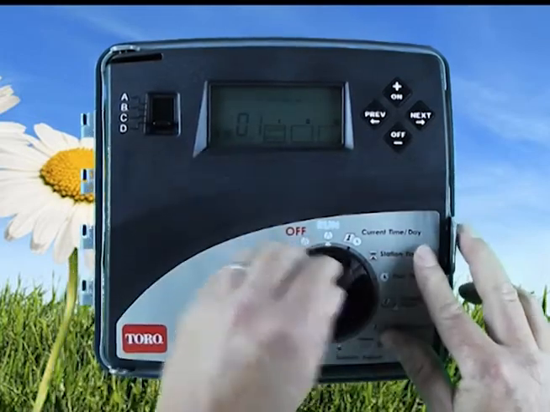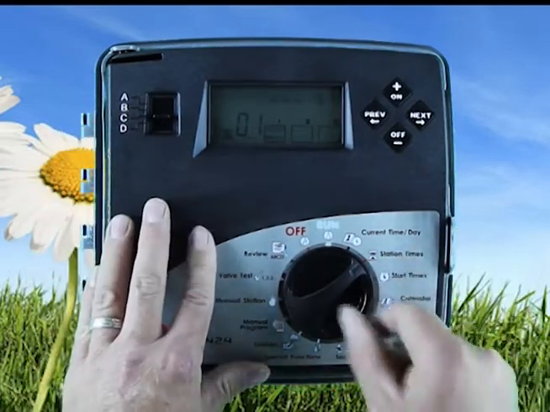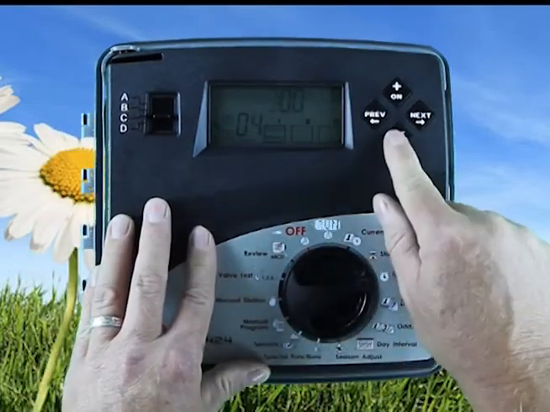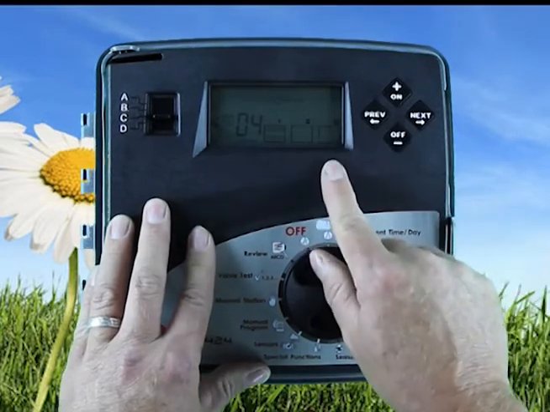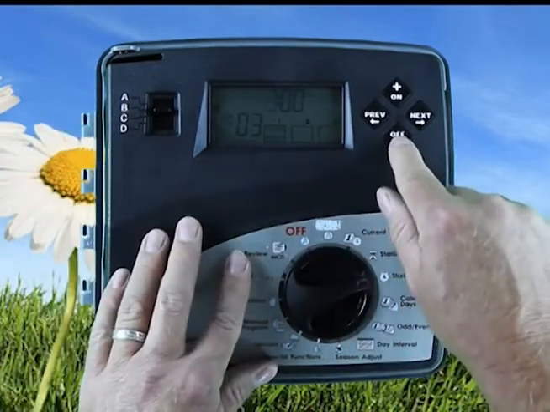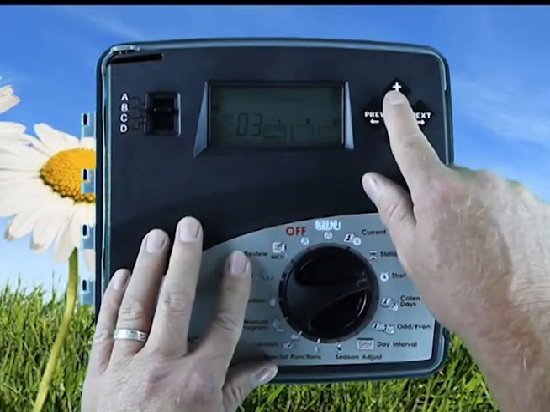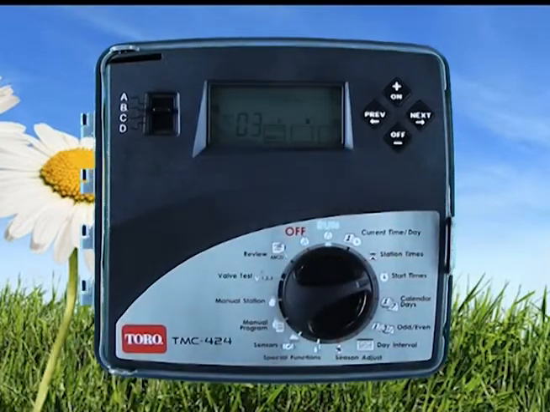No. Now I will go up to C. No station times, but I did put start times, so I'm going to minus that. There. There is no 4th start time. B. I want to take away that as well. When I see all of that, that means there's nothing selected for a 3rd start time.